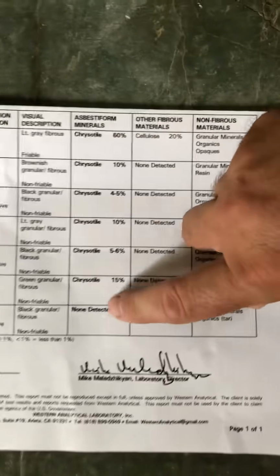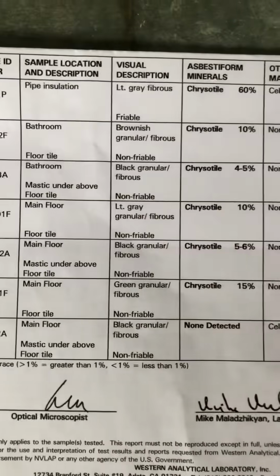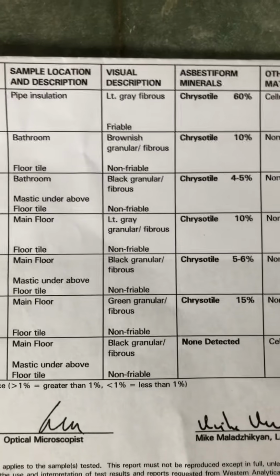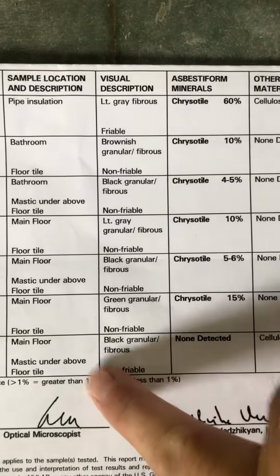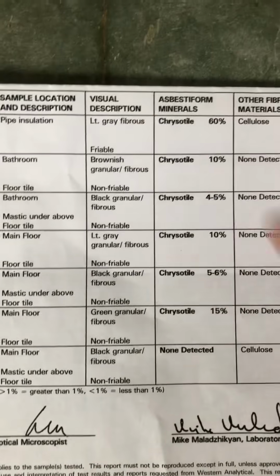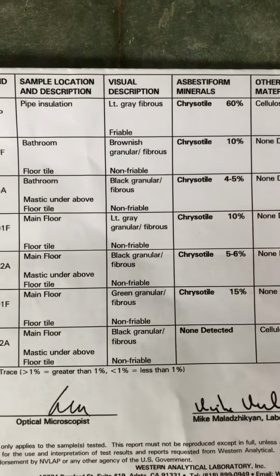So these are tiles. We had one adhesive that came back non-asbestos, which was the adhesive in the room we're standing in. That's where it says mastic, that's the adhesive. Right, the mastic, yep, the glue. Okay. And so all the other ones came back positive at some percentage, 4.5%, 10%, 15%.